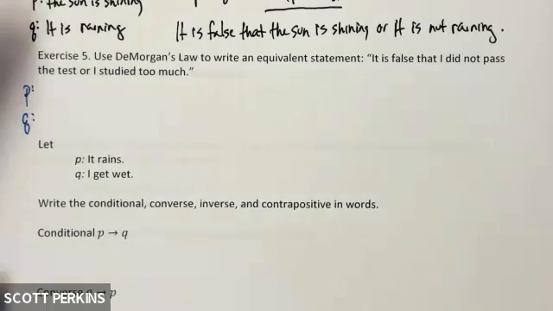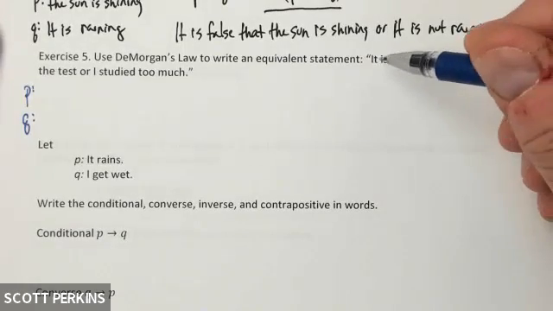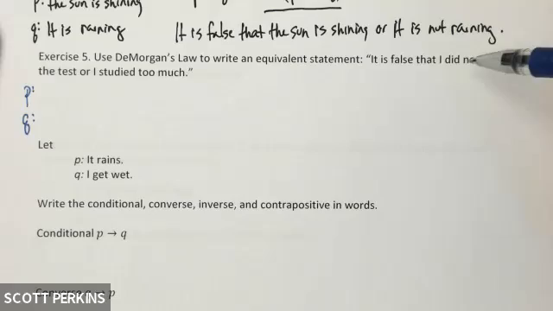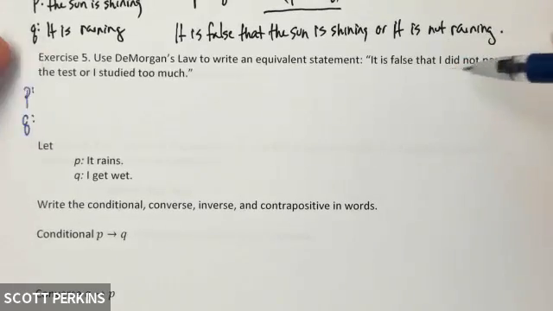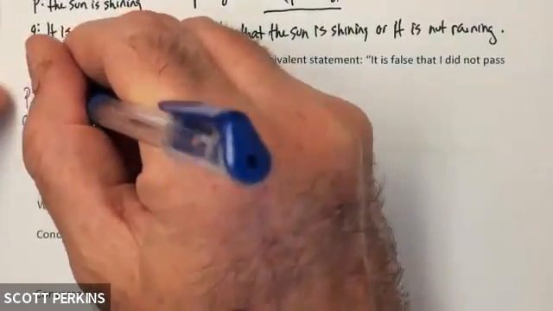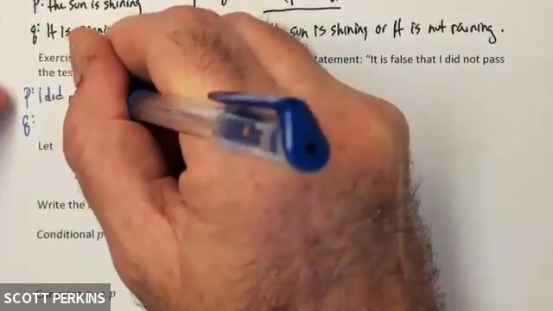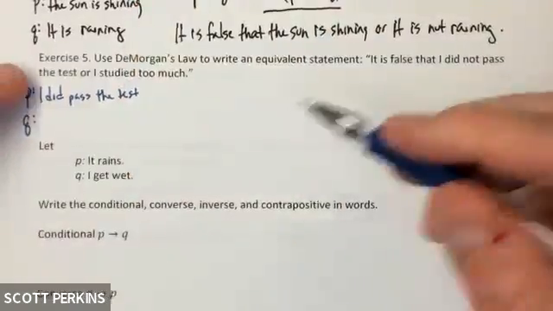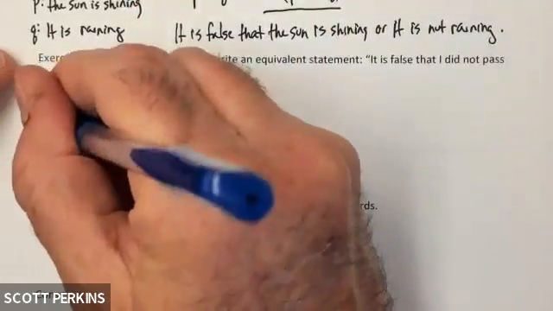Okay, so my simple statements. My compound statement is, it is false that I did not pass the test or I studied too much. So I'm going to make statement P, I did pass the test, and then statement Q is, I studied too much.